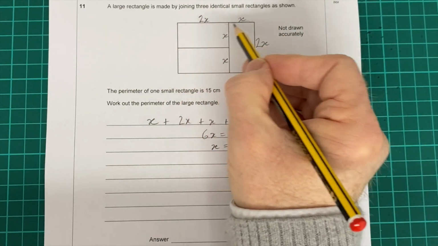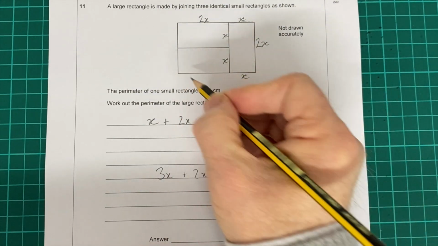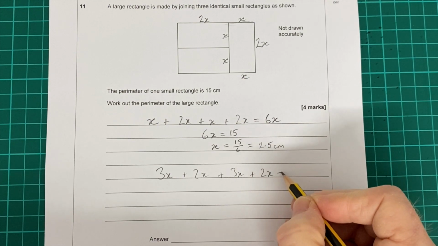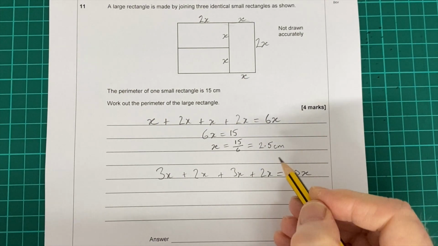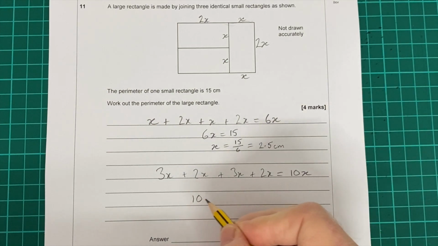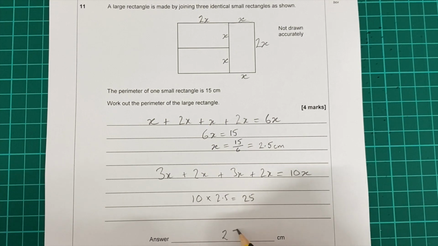So all the way around, that's going to be 3x plus 2x plus 3x and another 2x. And that comes to 10x. x is 2.5, so 10 lots of 2.5. 10 times 2.5 equals 25. So the answer is 25 centimeters.